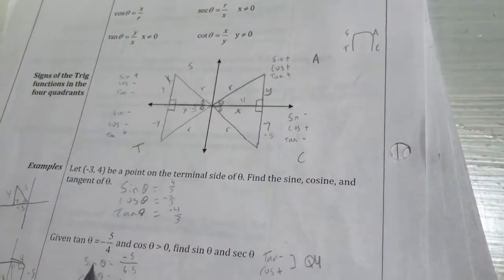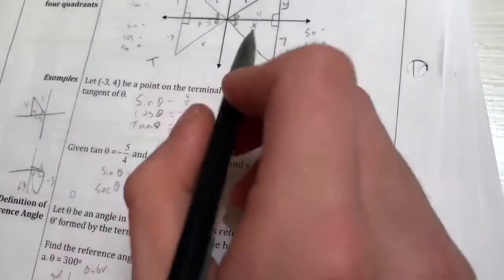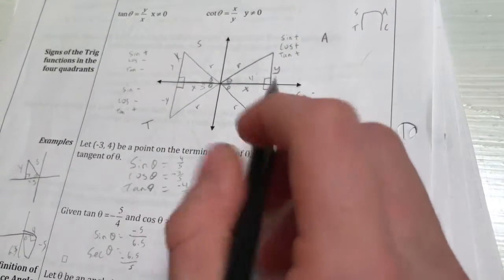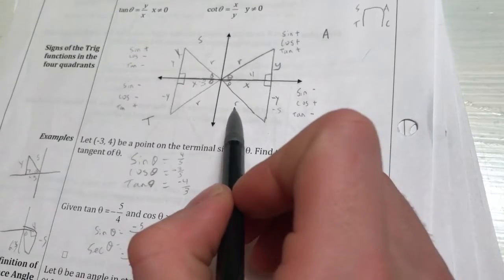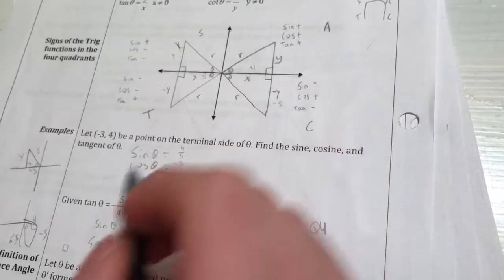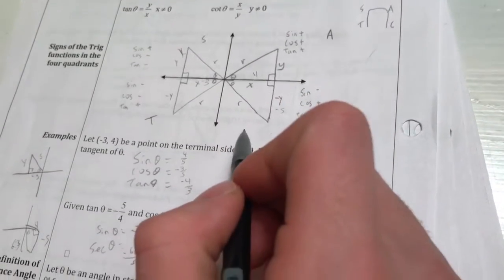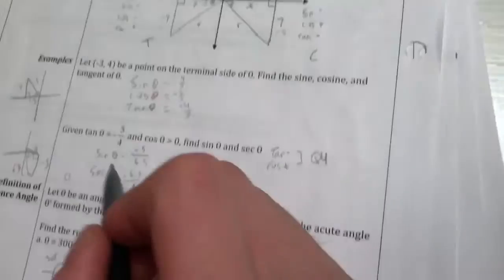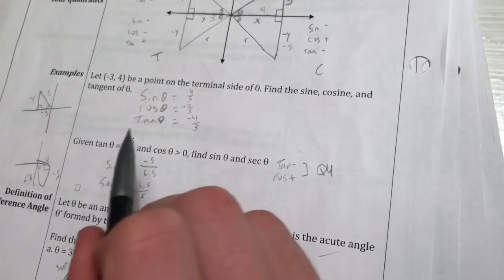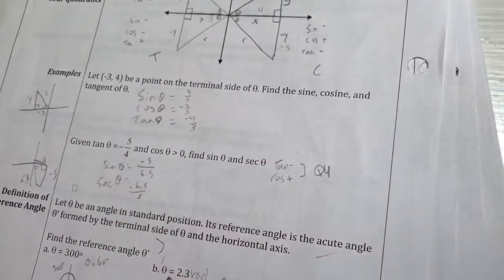So sine is -5 over hypotenuse. To solve for hypotenuse, we do the Pythagorean theorem to get 6.5. So sine is -5 over 6.5. And then secant, we know is the opposite, so it's -6.5 over 5.